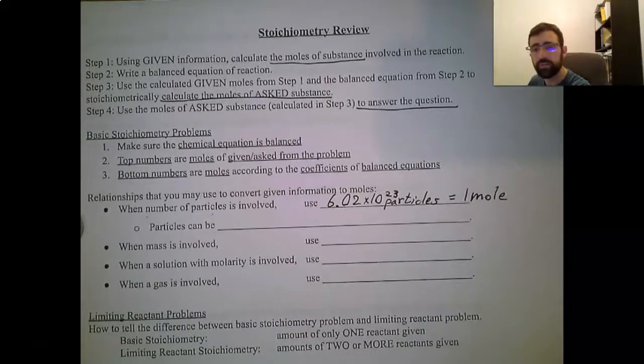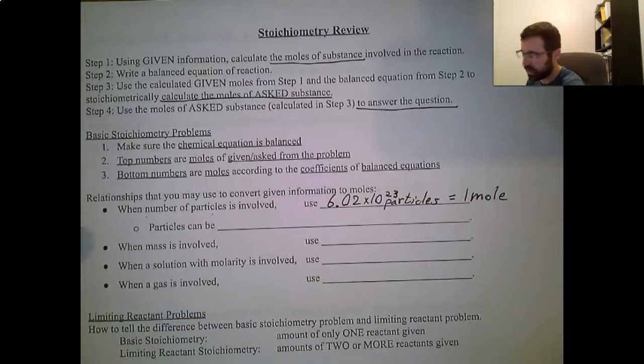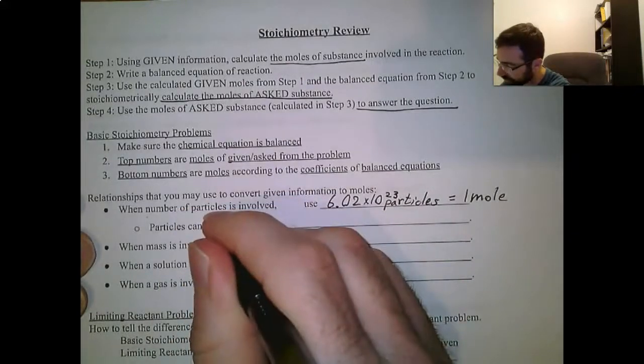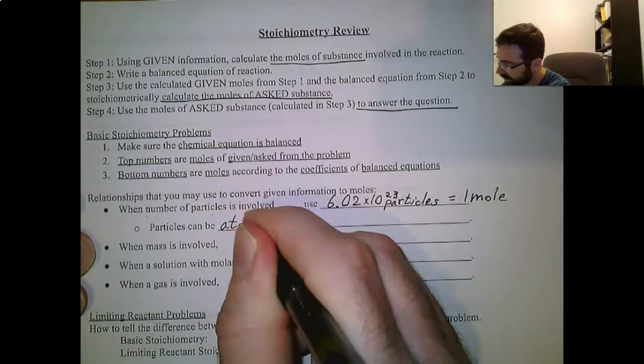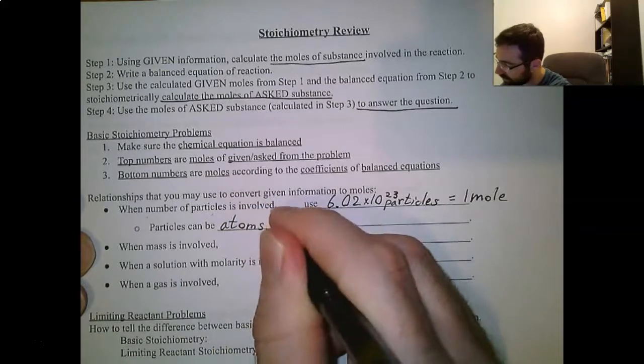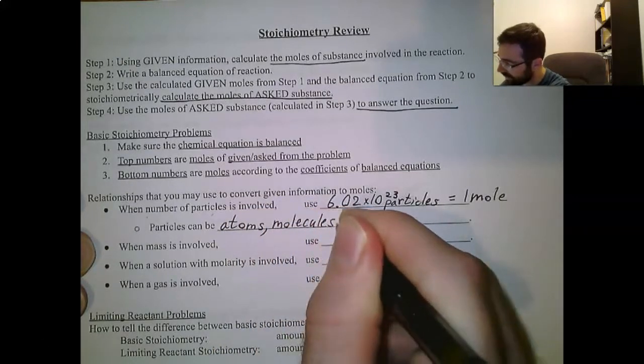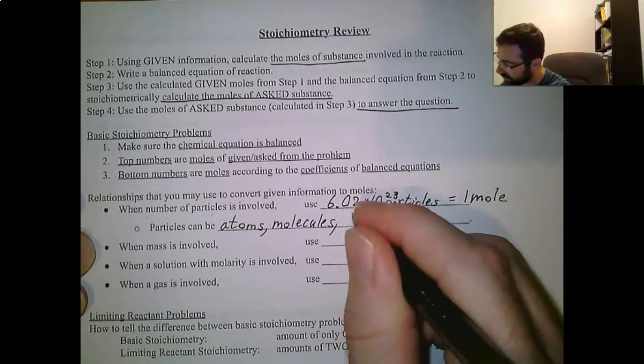Remember, particles can be several different things. Some things we talked about: they can be atoms, molecules. If it's an ionic compound, they could be formula units.